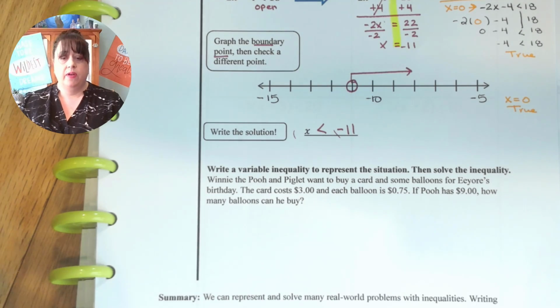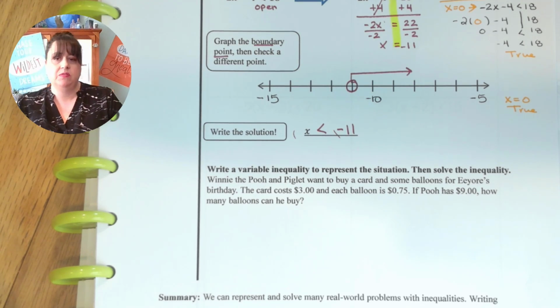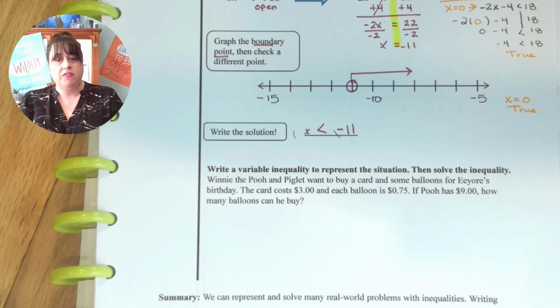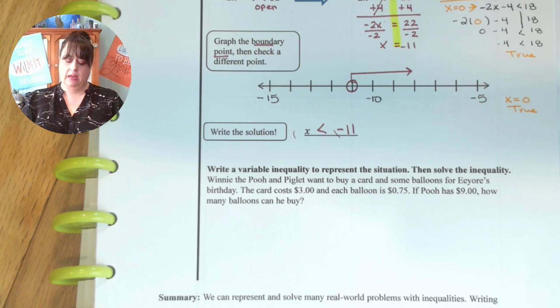So now we have a word problem. Winnie the Pooh and Piglet want to buy cards and some balloons for Eeyore's birthday party. Well, I assumed it was a birthday party. For Eeyore's party, the card costs $3 and each balloon is 75 cents. If Pooh has $9, how many balloons can he buy?